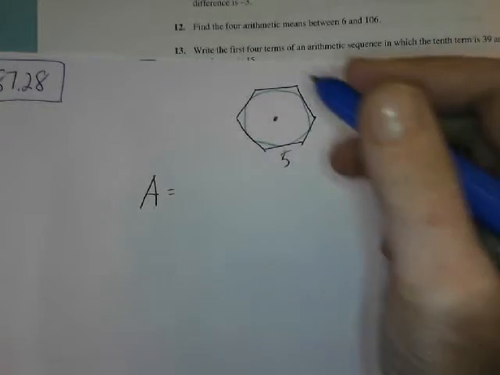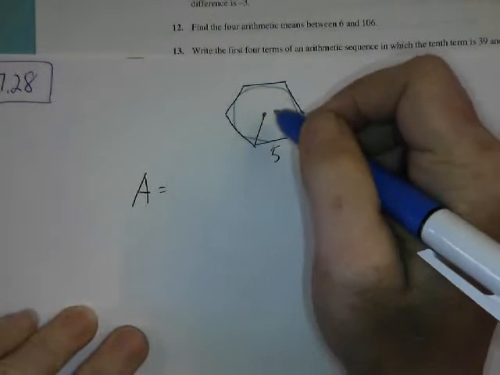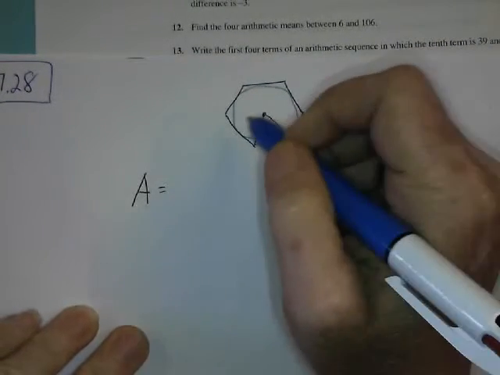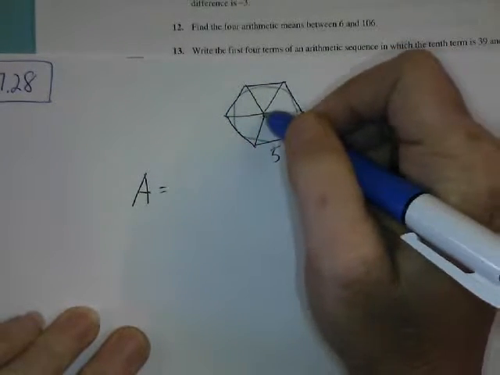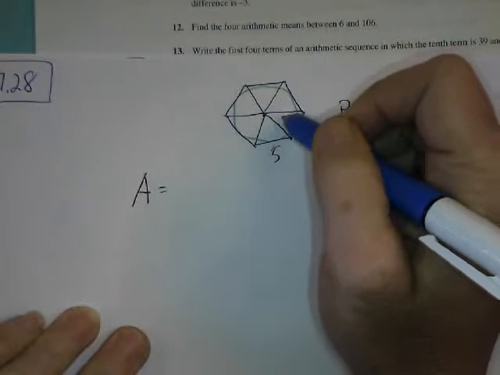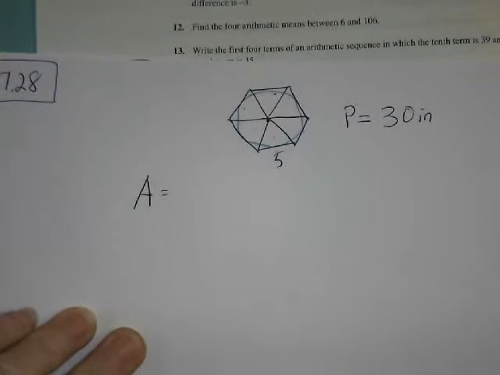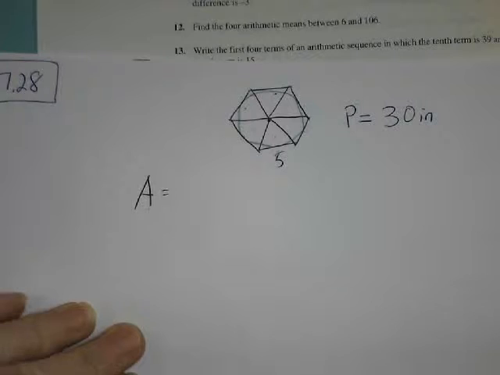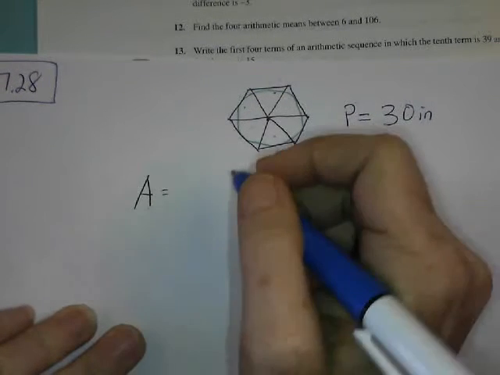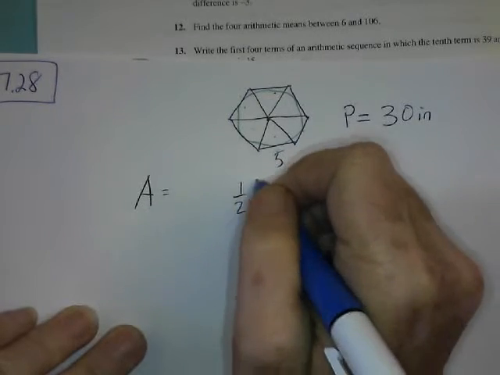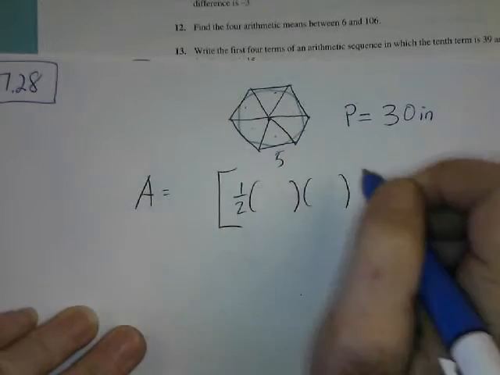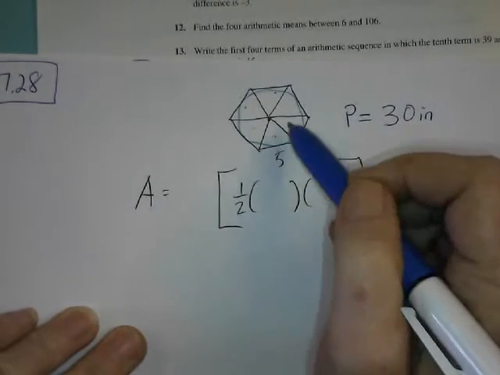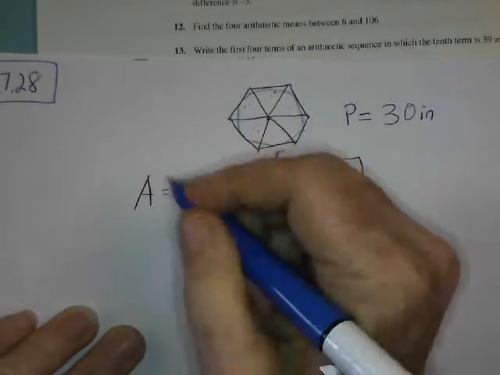The area can be found by getting the area of all these triangles. I can break this into 6 equal sized triangles. The area of a triangle is 1/2 times base times height, but there are 6 triangles.